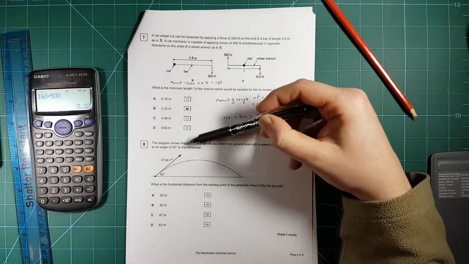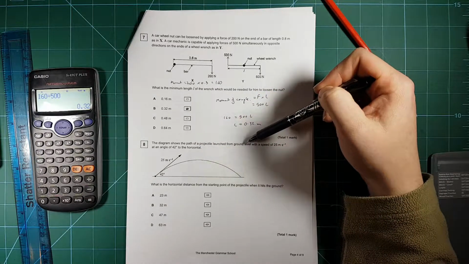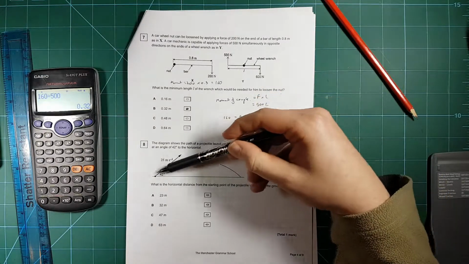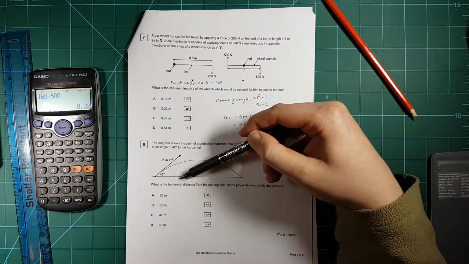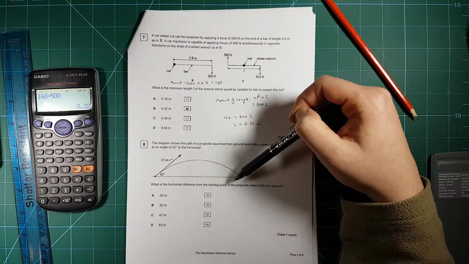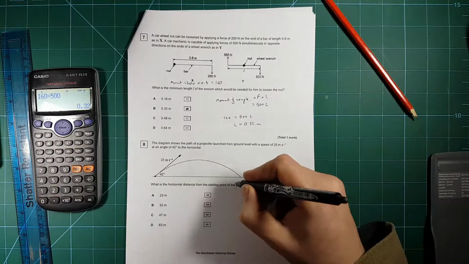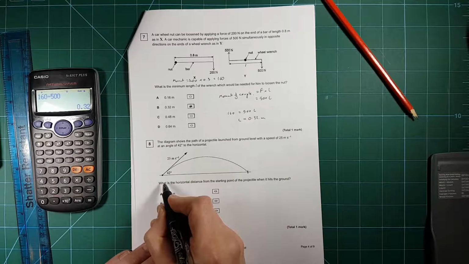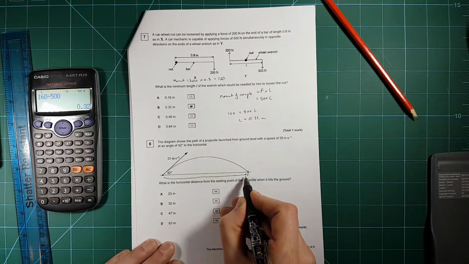Question 8. The diagram shows the path of a projectile launched from ground level with a speed of 25 meters per second and an angle of 42 degrees. What's the horizontal distance from the starting point to where it hits the ground? So we're interested in the range there. So we're interested in that distance there.